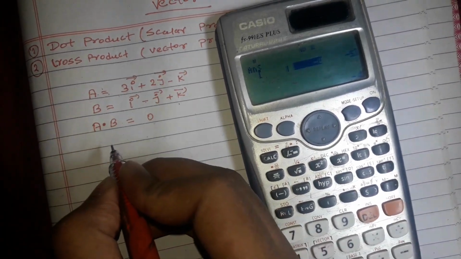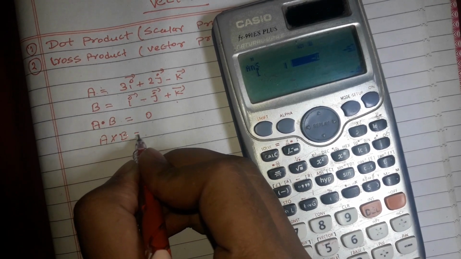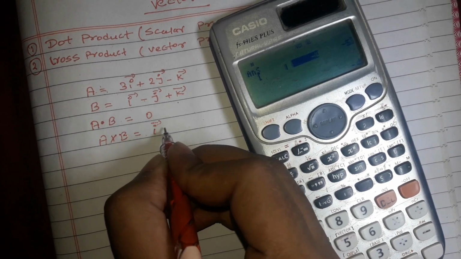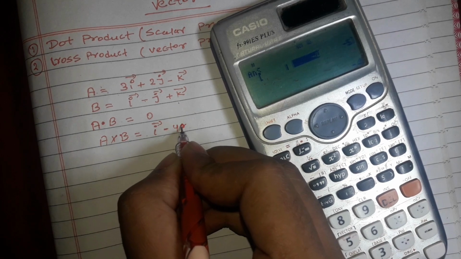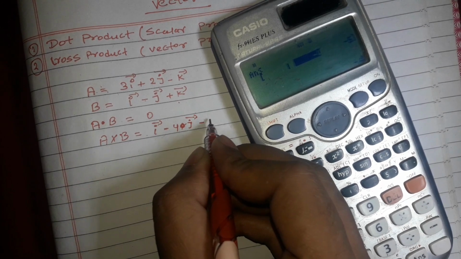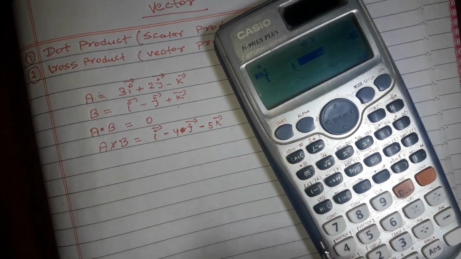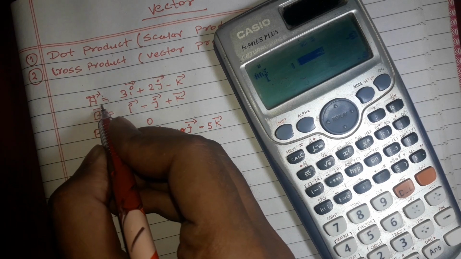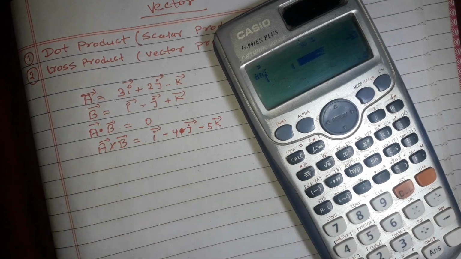So our answer is A cross B equal to i minus 4j minus 5k. This is our answer, and I forgot to put the arrow on this, so don't forget this in the exam.